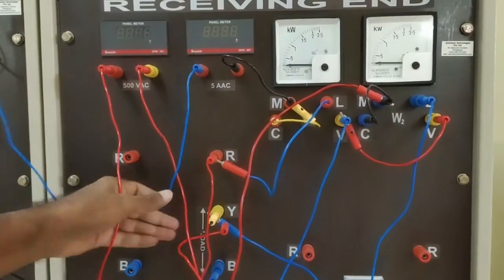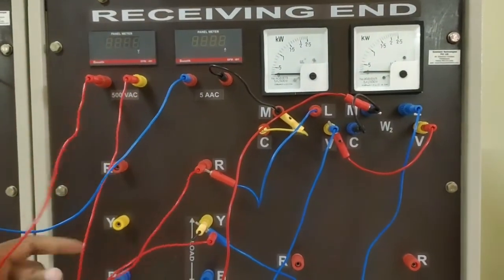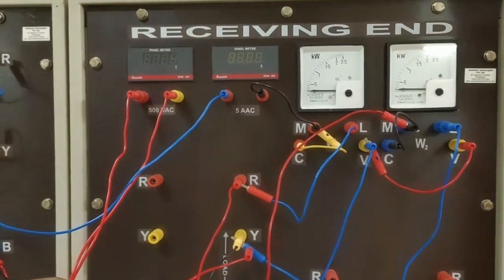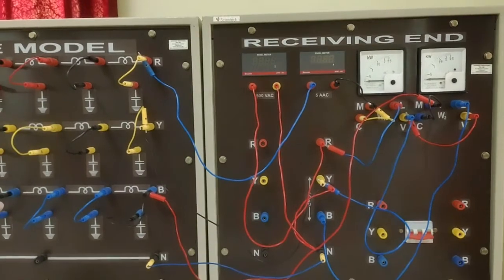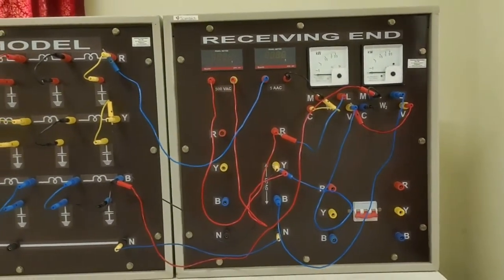So here I am taking the R and Y. So these are the voltmeter connections. These are the connections of the transmission line to find out the efficiency and regulation. Then we will see the practical.